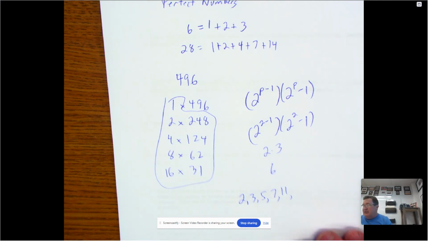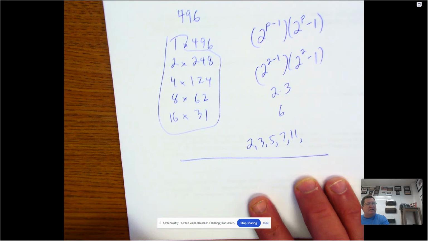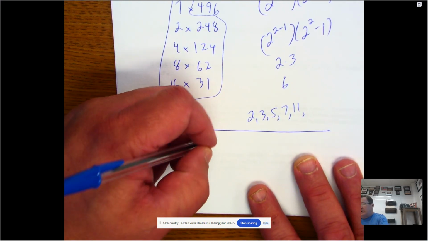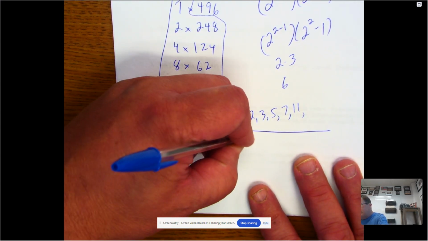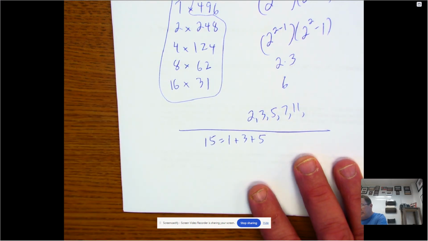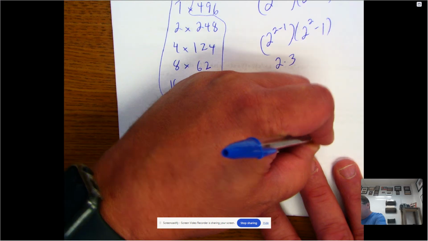And so you might think, well, what are the numbers that aren't perfect? Well, just to give you an idea, like say 15, the factors of 15 besides 15 are 1 and 3 and 5. Those add up to less than 15. So 15 is what's called deficient.